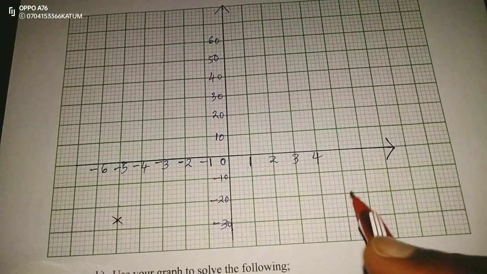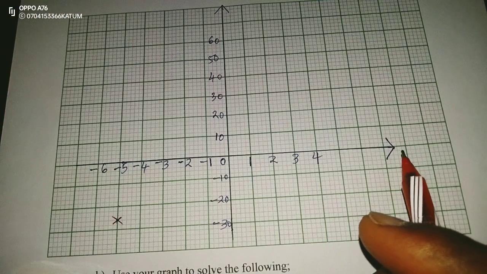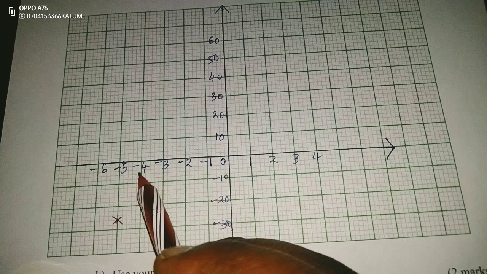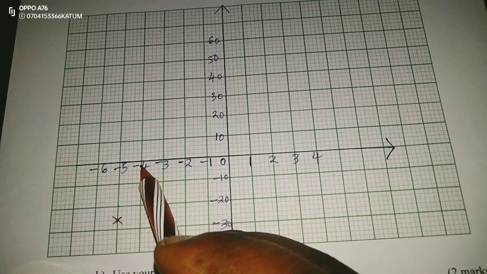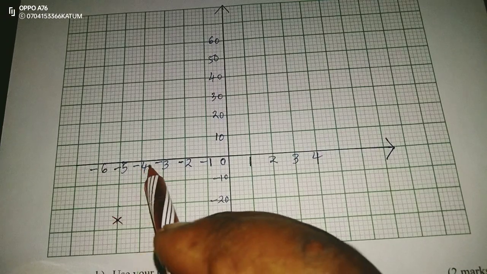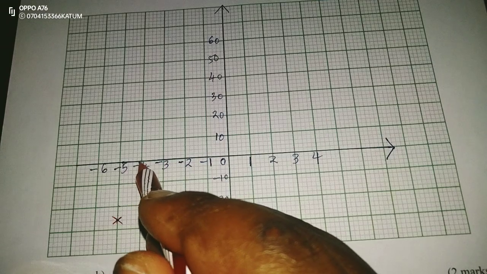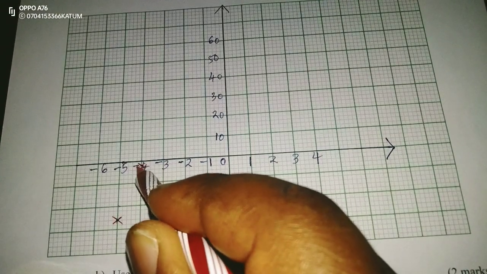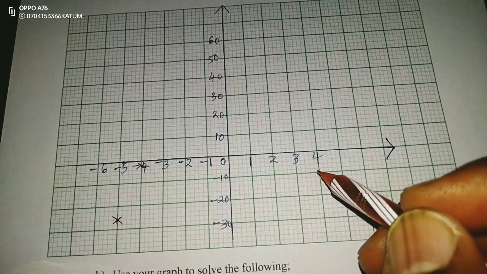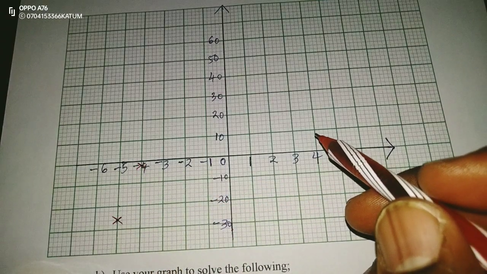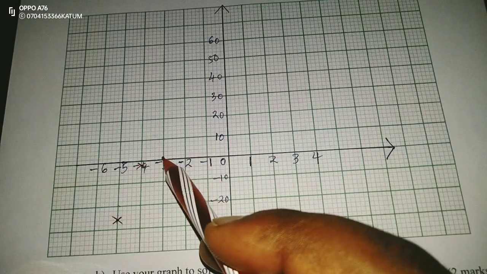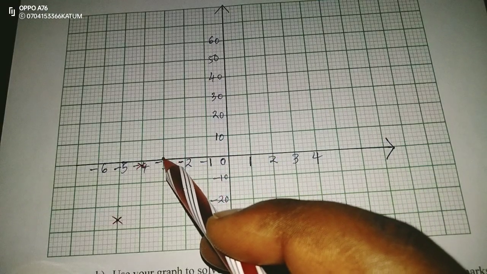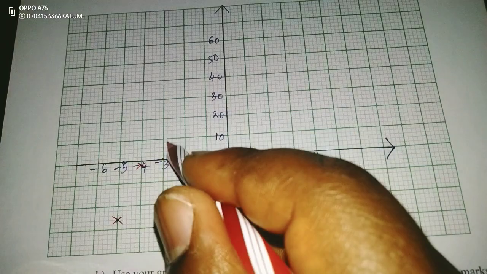Then the next is -4, -2. So -2 is just one small square. So -4, -2 is just below 4 there. That is where the coordinate is. The next is -3, +6. +6 means 2 small squares just here.